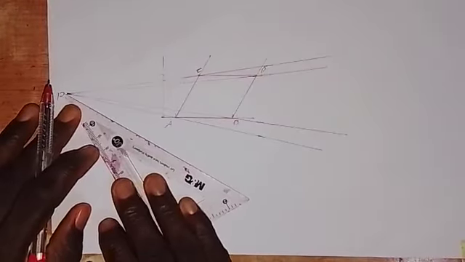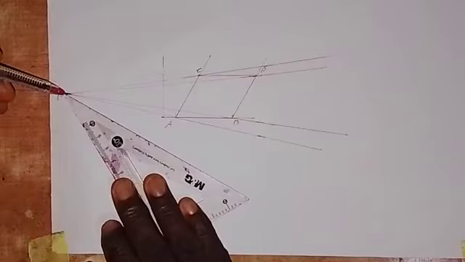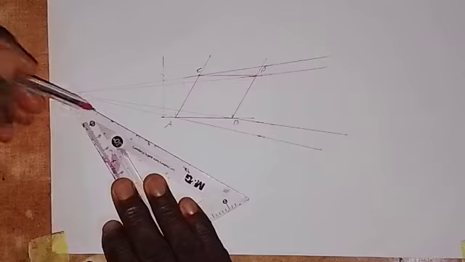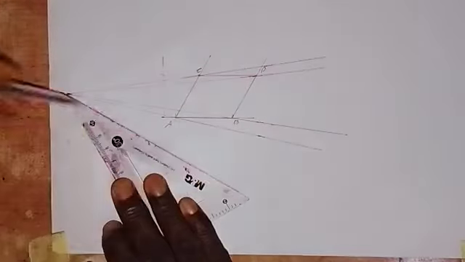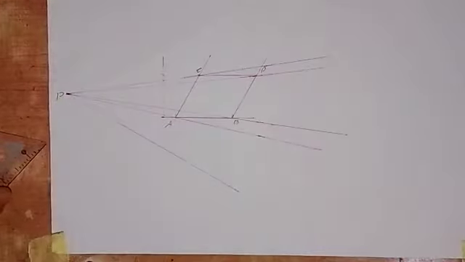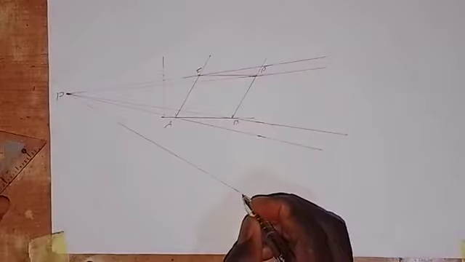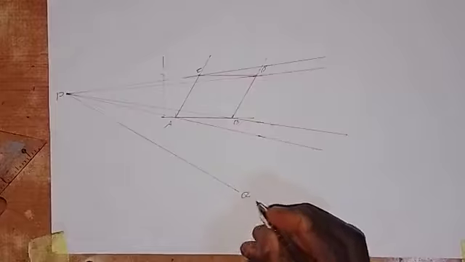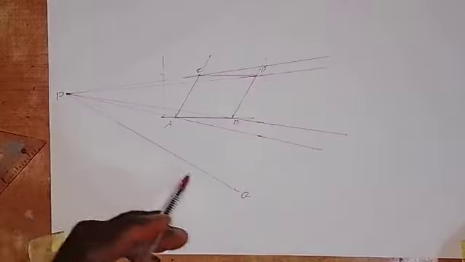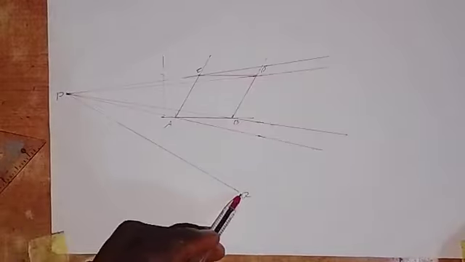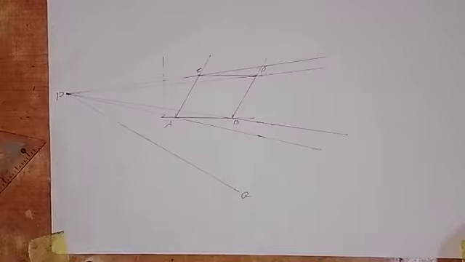Now the next thing that we are going to do is draw a line at an angle to line PA. That line can be of any length, depending on the space that you have. I'll call this line PQ. Now we are going to have 6 equal divisions on this line. It doesn't have to get to this end.